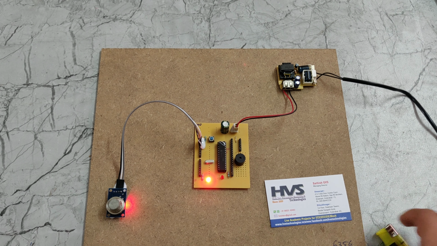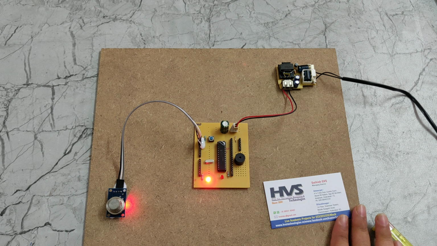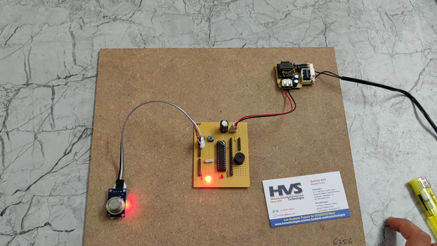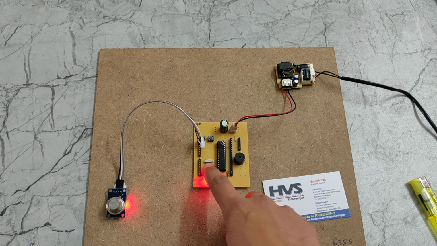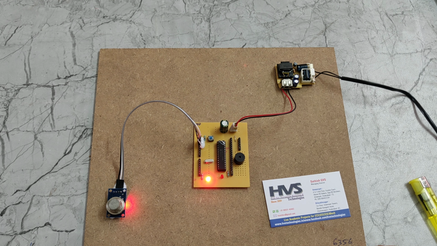So we are also using a crystal oscillator. The main aim of the crystal oscillator is to increase the speed of the microcontroller. So the instruction fetching speed will be increased by this crystal oscillator. In this way this project will work.